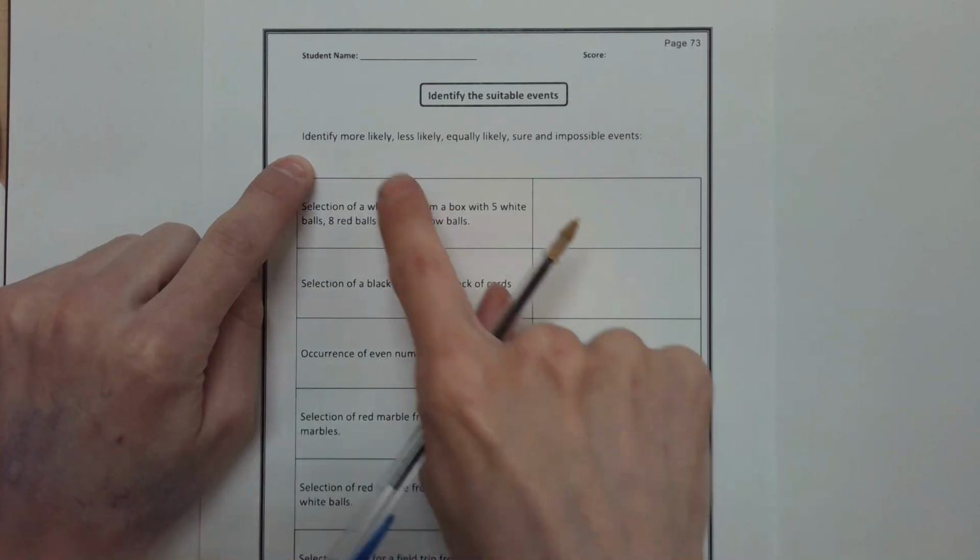All right, welcome to page 73. Very quickly, we are going to identify what these terms mean at the top.